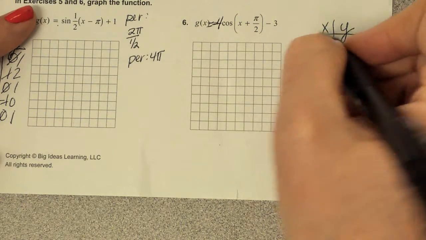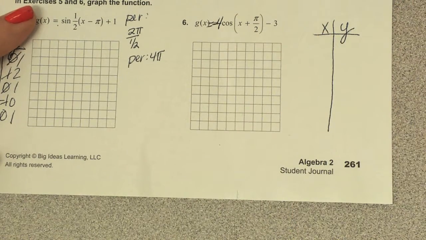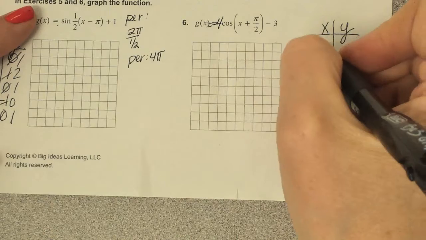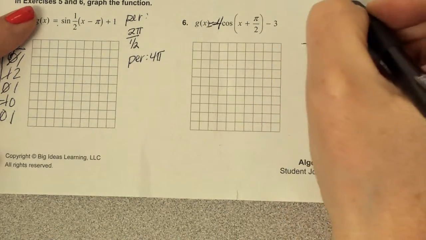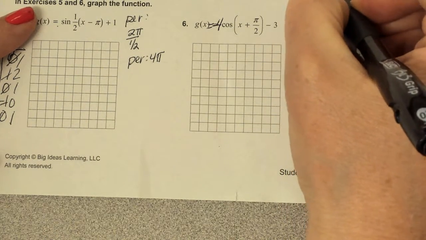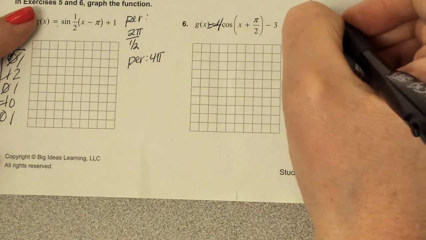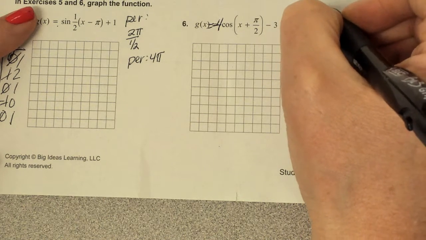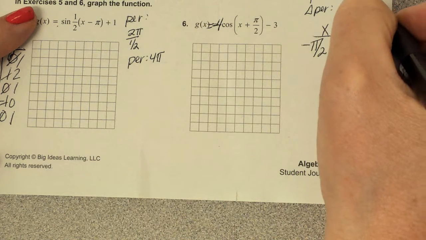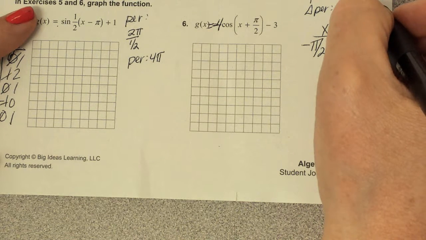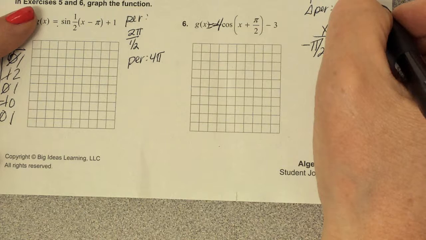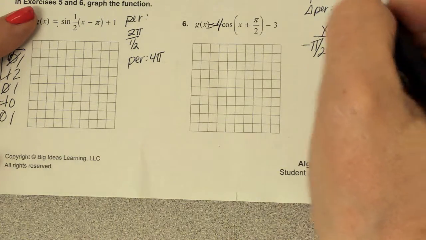Okay, but I want to know what's the shift left or right actually is where I start. It starts at -pi. Good. Okay, now go ahead and tell me what the period would be. It would be 2 pi over 1, 2 pi. Right, and tell me what the change is in the period.